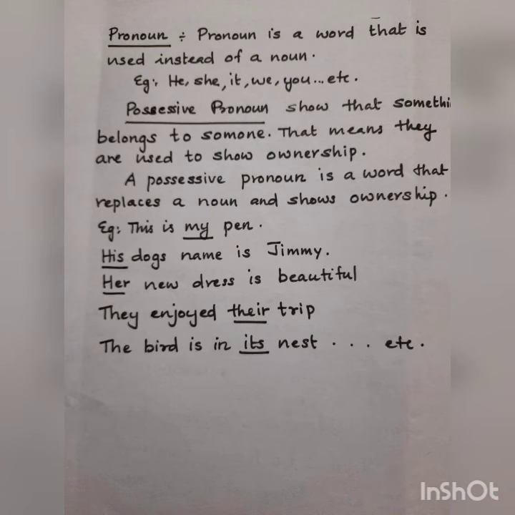Then, take page number 24. Now, fill in the blanks with suitable words from the box. Suitable possessive pronouns from the box. In the box, there are possessive pronouns his, her, their, mine, our and your. Then, Manu said, Mom, I am going to wash dash hands. I am going to wash.